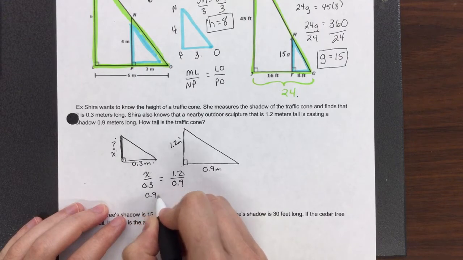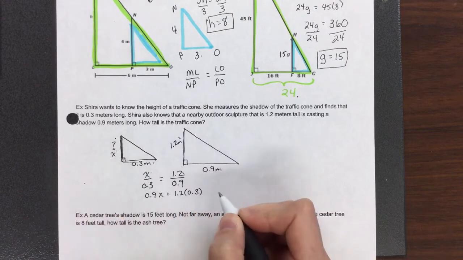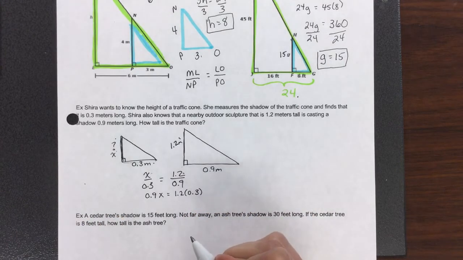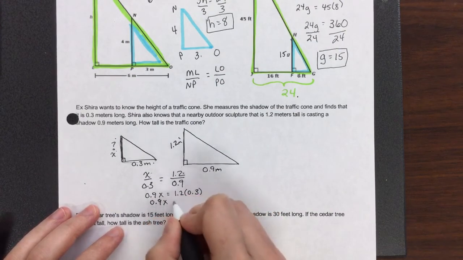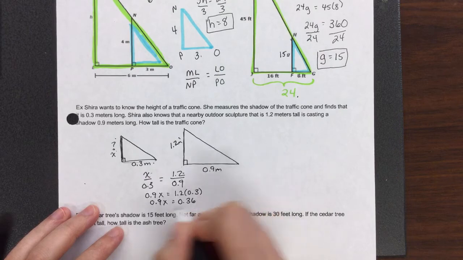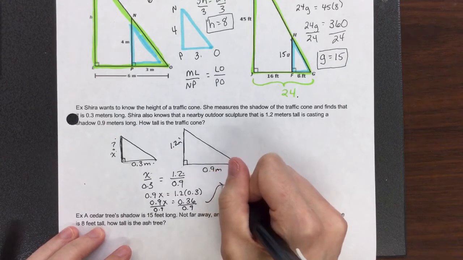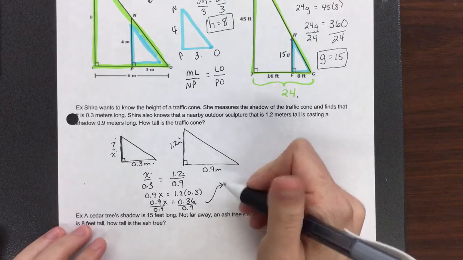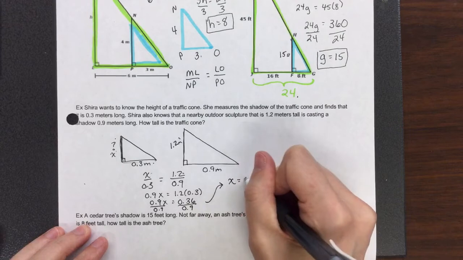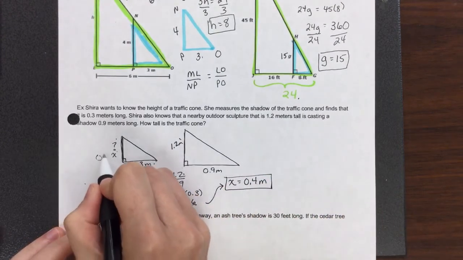So we're going to do 0.9 times x is going to be equal to 1.2 times 0.3. So 1.2 times 0.3, 0.9x is going to be equal to 0.36. Divide both sides by 0.9. And we get x is equal to 0.4 meters. So that tells us that the height of the cone is 0.4 meters.